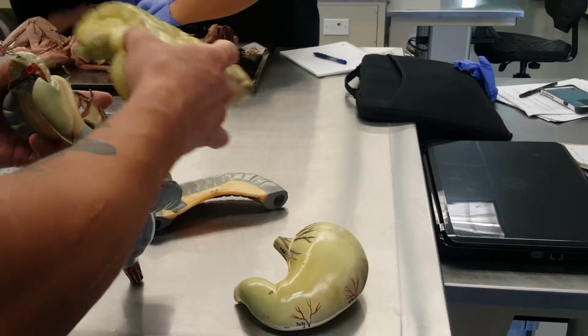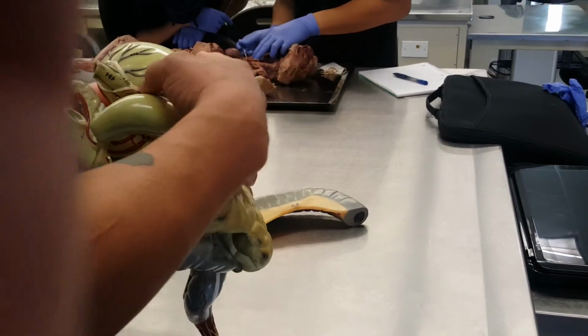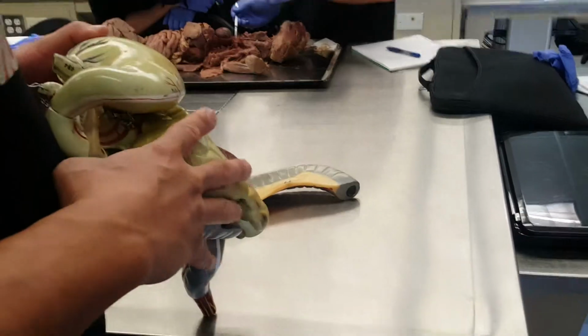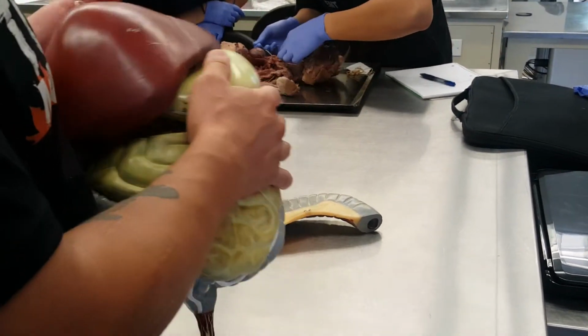Right, the brachiocephalic vein. And this should be the left brachiocephalic vein. For the artery, and the brachiocephalic vein, the liver will be kind of on top of it. This branches three times.